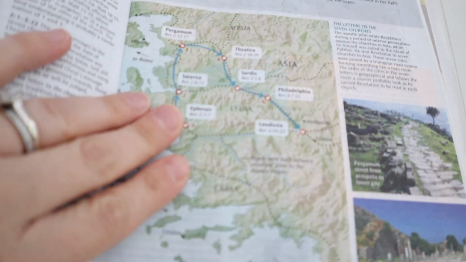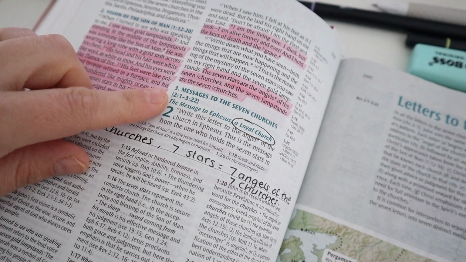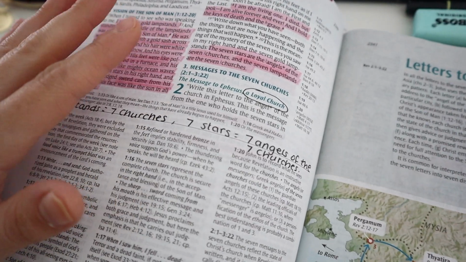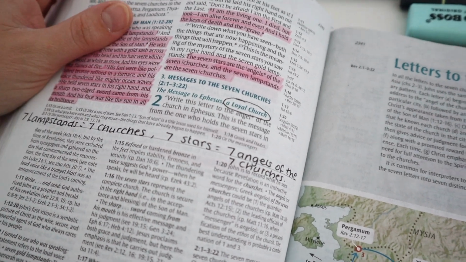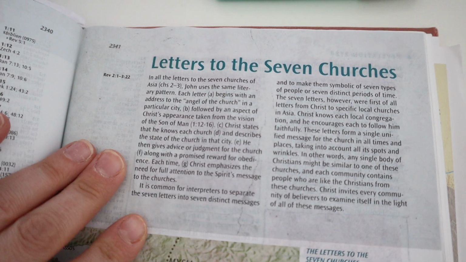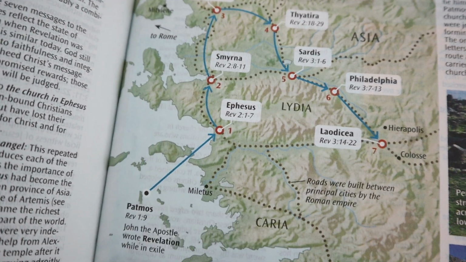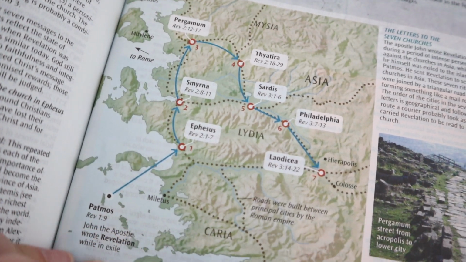Then other things that I love about this Bible is that it gives you other information pages. So the second chapter of Revelation is all about the 7 churches. So these are really important letters, because these are actually written to the churches of the time, so we can learn a lot from these letters. So it gives you a little bit of information about the letters, and then it gives you a map here just showing you where each of the churches are, so you don't have to do all that searching. It's all just here for you.